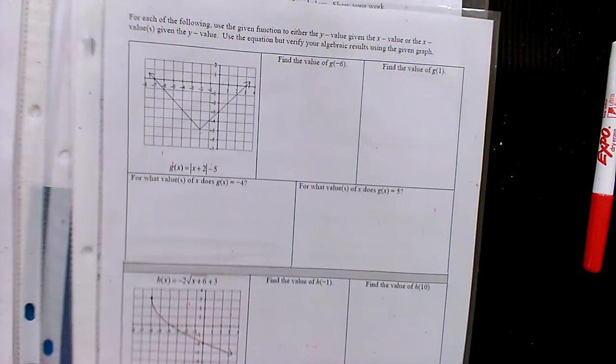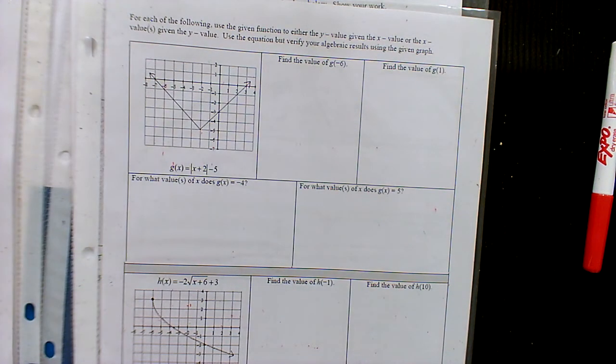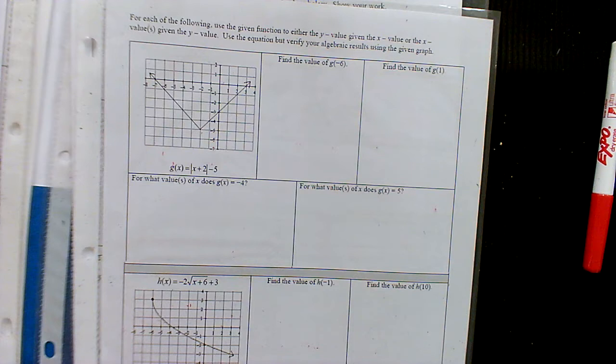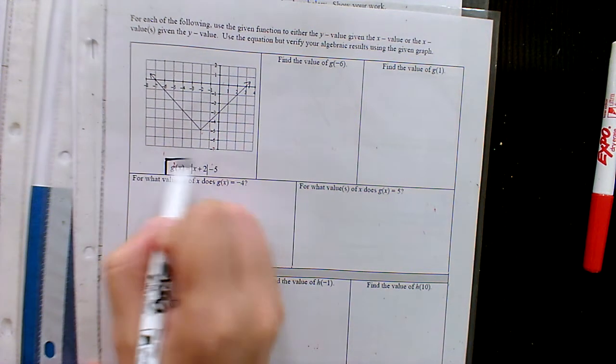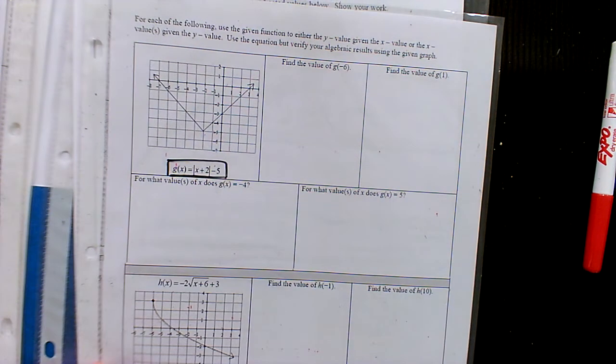We're given a graph, but not an equation this time. So we only have one piece of information. Notice how it's a V-shaped graph, so we would probably have an absolute value equation. And I lied, they actually did give us the equation. It's at the bottom.